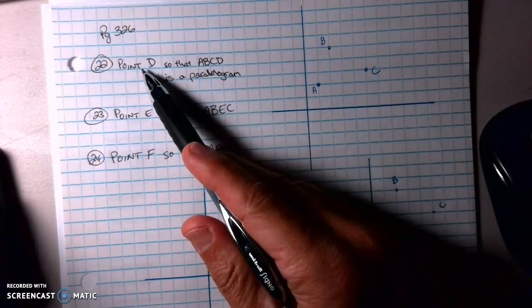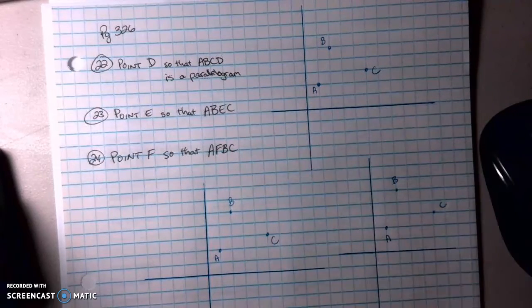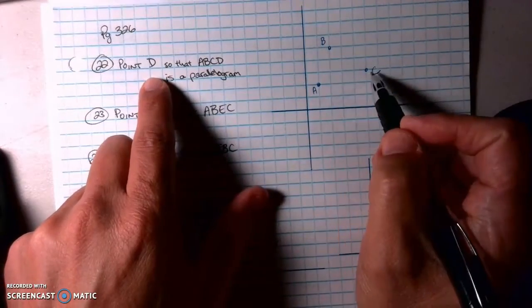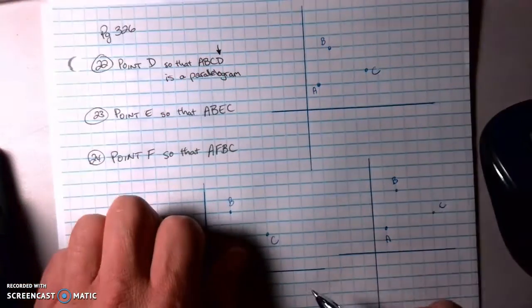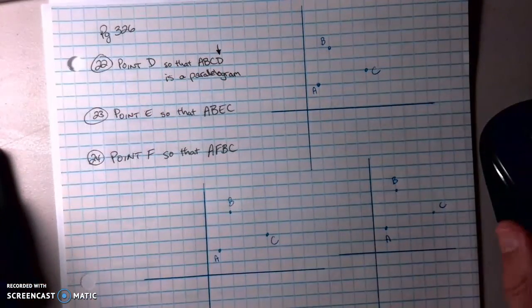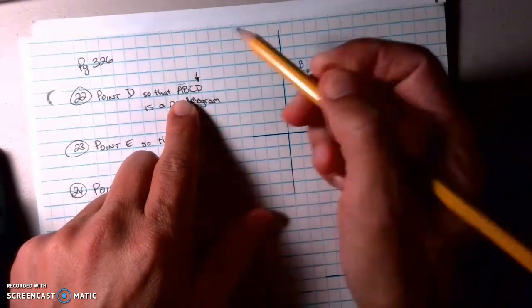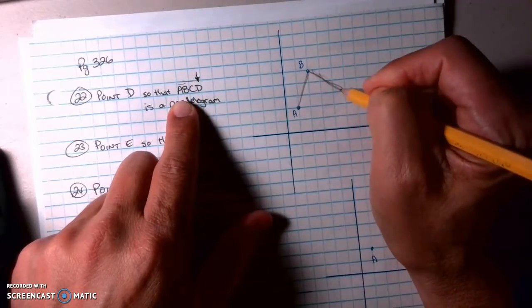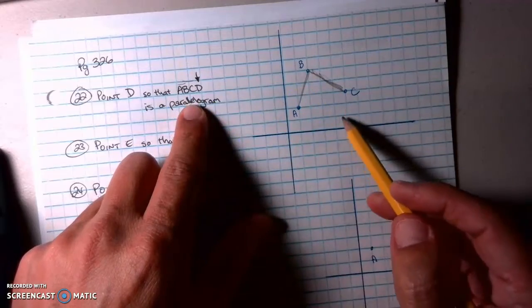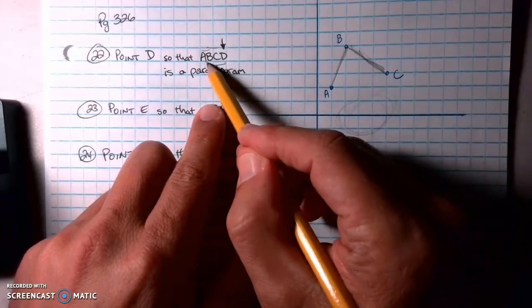So it says 22, find point D somewhere on this graph so that ABCD is a parallelogram. And when you do this, the order is critical. You already have A, B, and C. D here is right after C. Take note of that, because when we get to 23 and 24, that is how things are going to be different. So if we were going to have a parallelogram, the way this is ordered, A connects to B, B connects to C, and I don't know where D is yet, but C would connect to D, so D is going to be somewhere here, and then D would go back and connect with A.